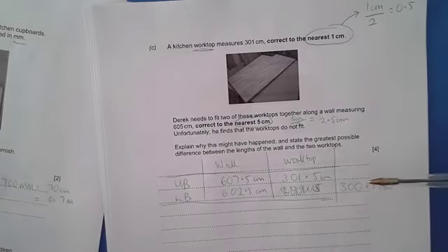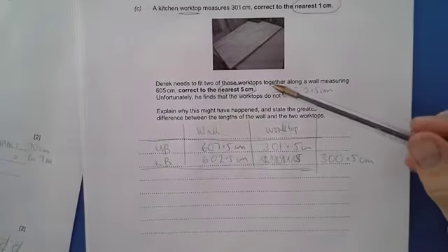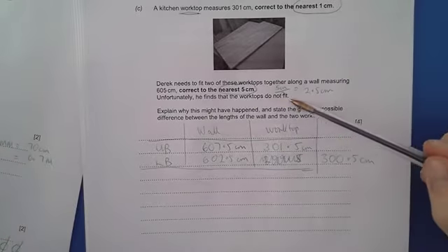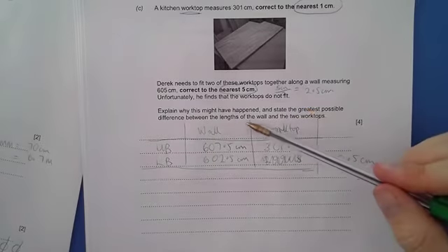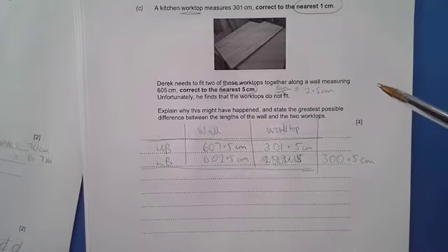Now just writing that table would have picked you up 2 marks. It then says, unfortunately he finds the worktop does not fit, explain why this might have happened, and state the greatest possible difference between the lengths of the walls and the lengths of the 2 worktops.